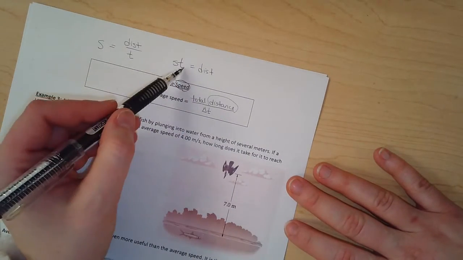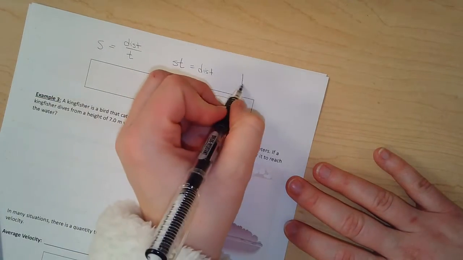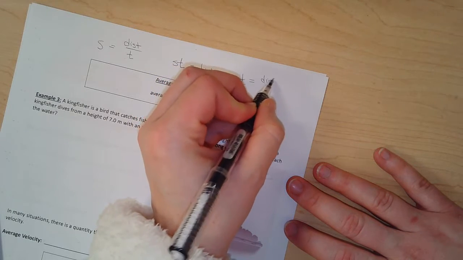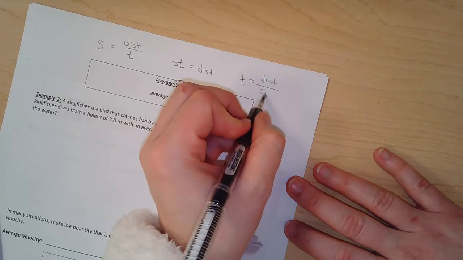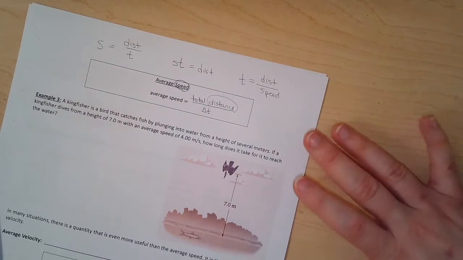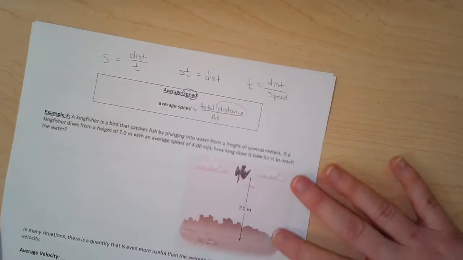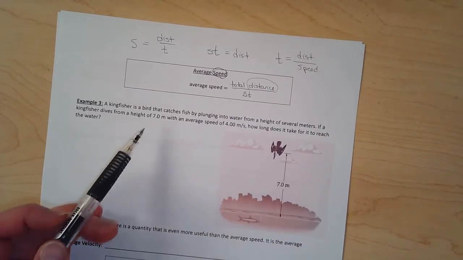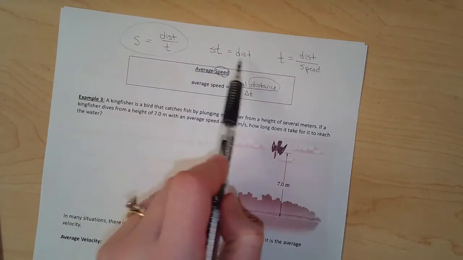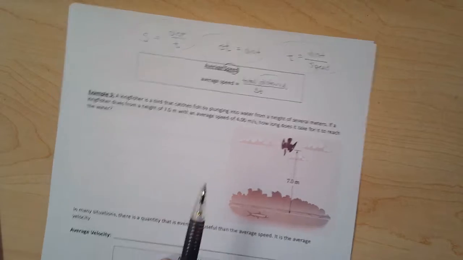And if you wanted to solve for time, you could just move that s over. So time is distance over speed. And remember, that's average speed. Okay? So it's nice that you can get 3 equations from one equation. And being able to manipulate equations like this is very important in this class.